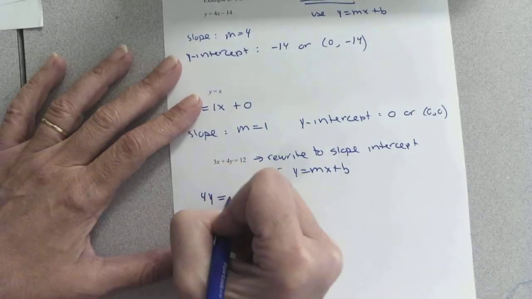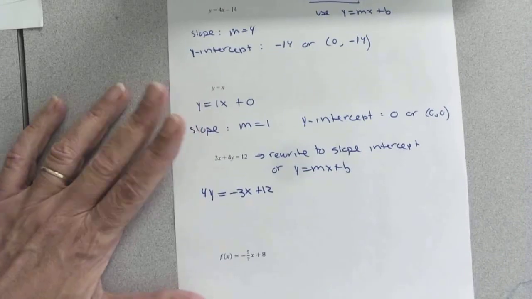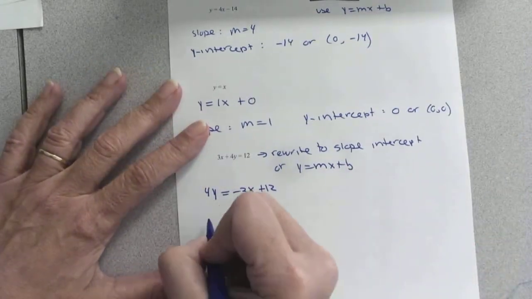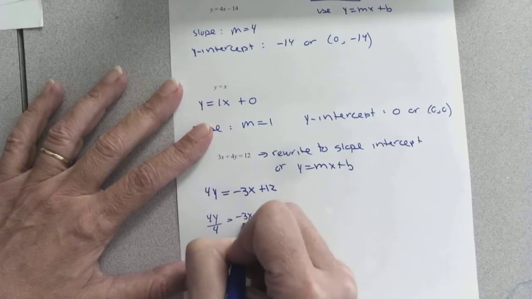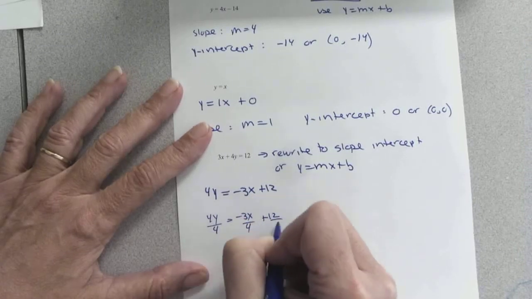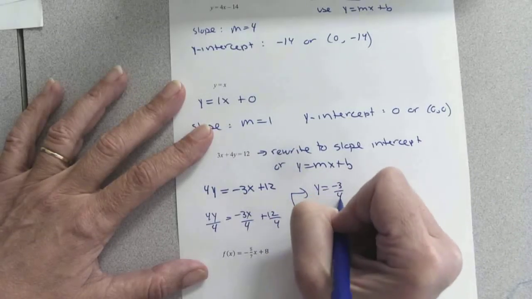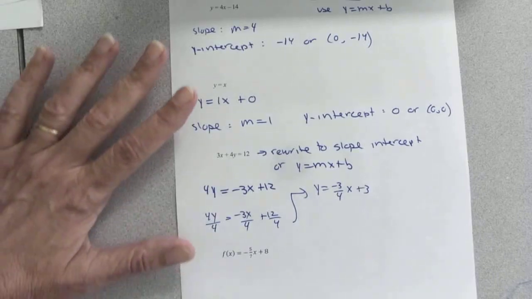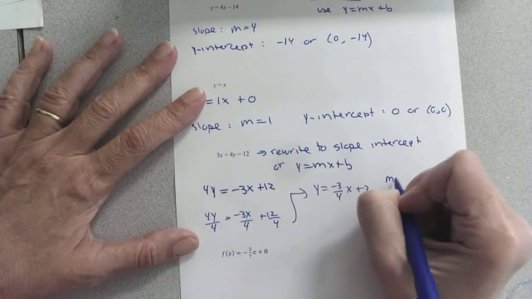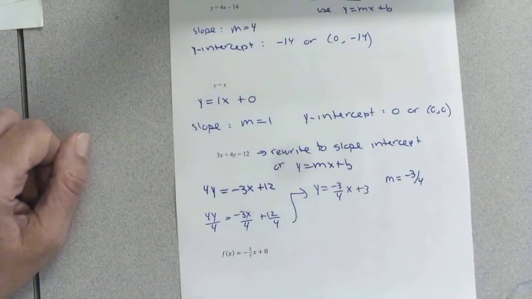So the first thing I'm going to do is move that 3x to the other side. And then I'm going to divide all the terms by 4. So 4y divided by 4, negative 3x divided by 4, 12 divided by 4, to give me y equals negative 3/4 x plus 3. Then once I have it in that form, easy enough, my slope is negative 3/4.